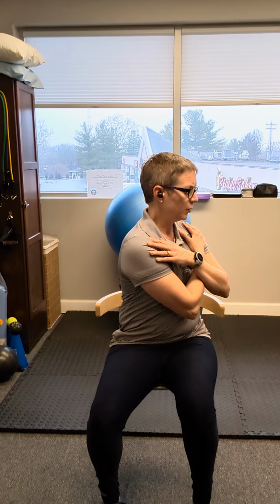The next several are going to be seated. So you don't lean against the back of the chair. You're going to sit on the edge of the chair. And this one, you're going to cross your arms. This is seated lumbar rotation. You're going to rotate one time to one side and come back, and then rotate to the opposite side and come back.